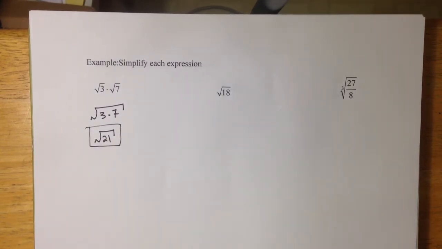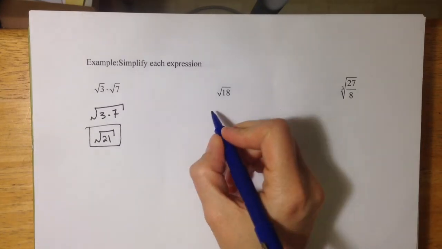Next up is the square root of 18. This time we're going to want to use the rule going the other way to pull this apart into two radicals. Our real goal is to pull it apart into two radicals where one of the radicals is some nice number. For the square root of 18, that's going to mean factoring 18 into 9 times 2.